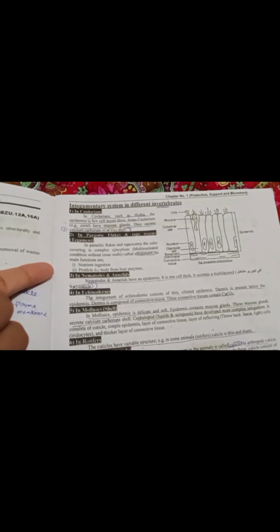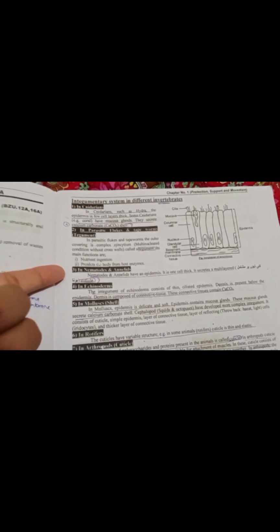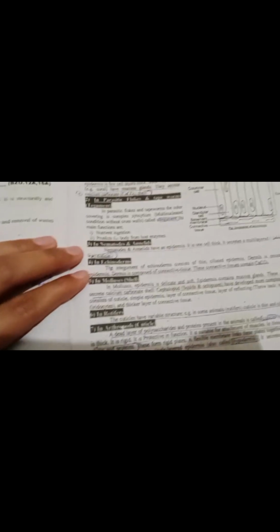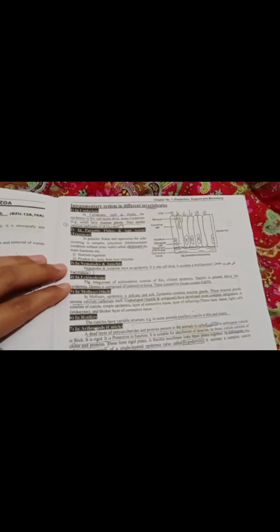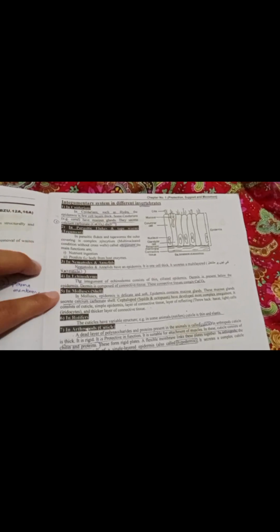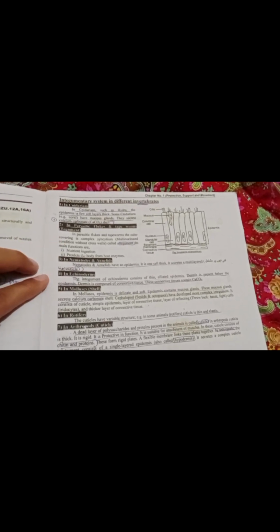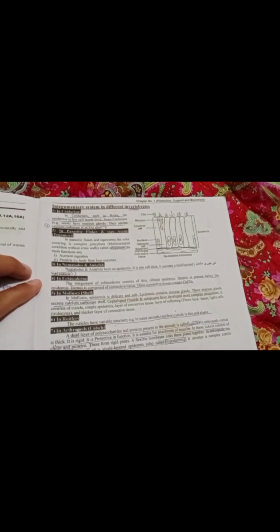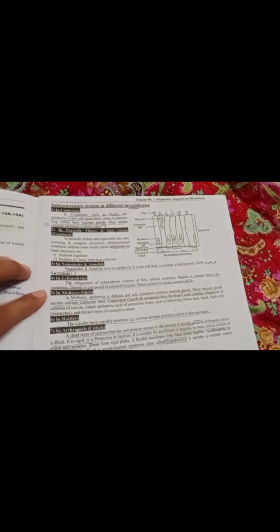So what is the tegument? Tegument is the outer covering, and its main functions are nutrient ingestion and protecting the body from host enzymes. Then in nematodes and annelids, the epidermis is one cell thick and it secretes a multi-layered cuticle. In echinoderms, you can see the integument of echinoderms consists of a thin ciliated epidermis.